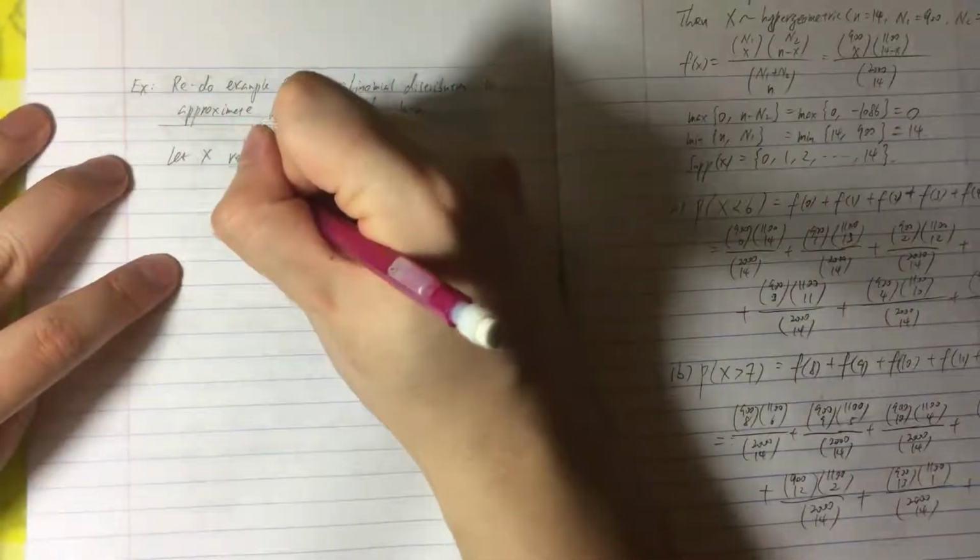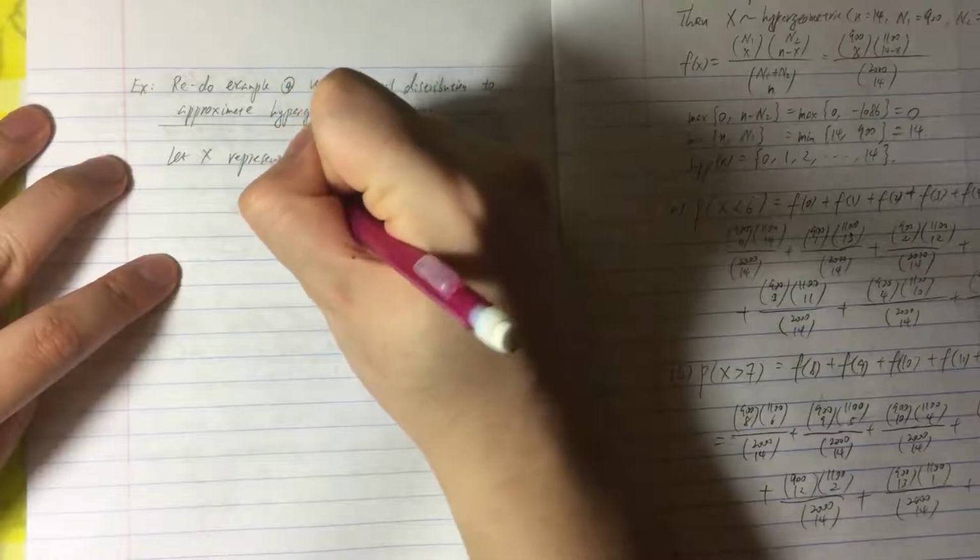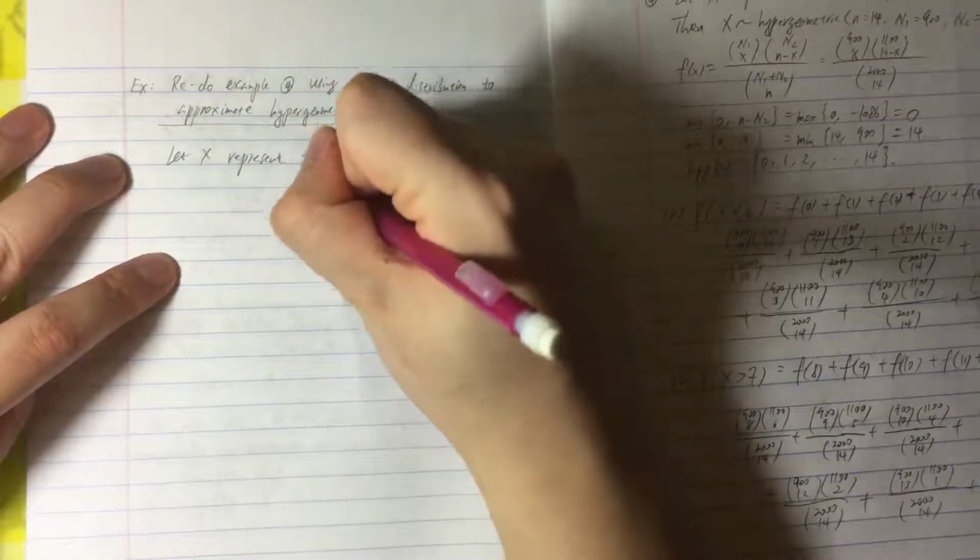The theta is the same. The X represents the number of chosen red marbles.